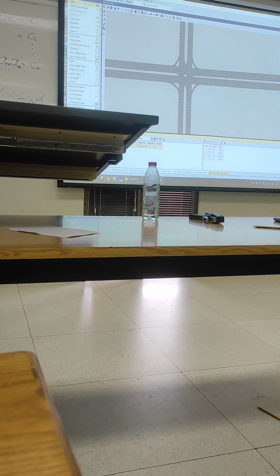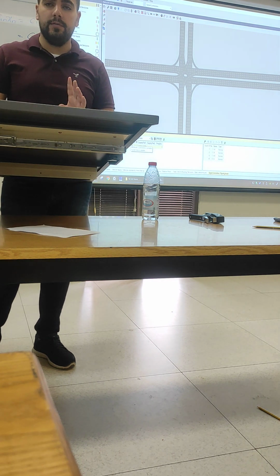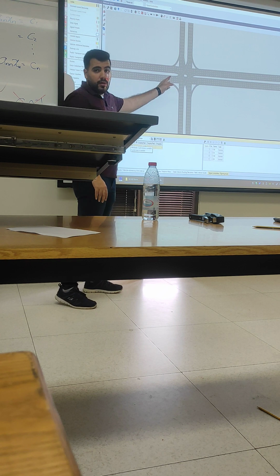So now I have the traffic signal. I modify it to my network. Okay. Done. Save and exit. Okay, now I need to add this traffic signal here in the network.